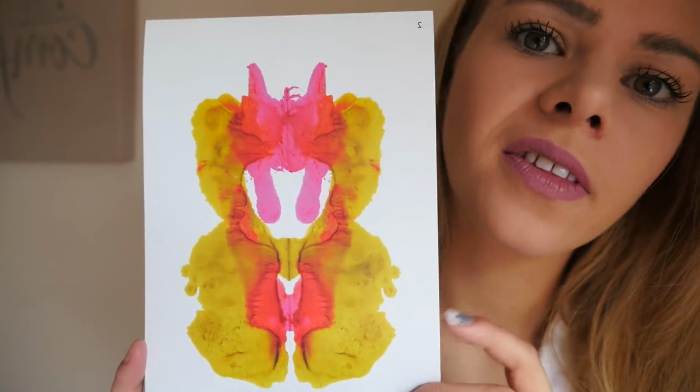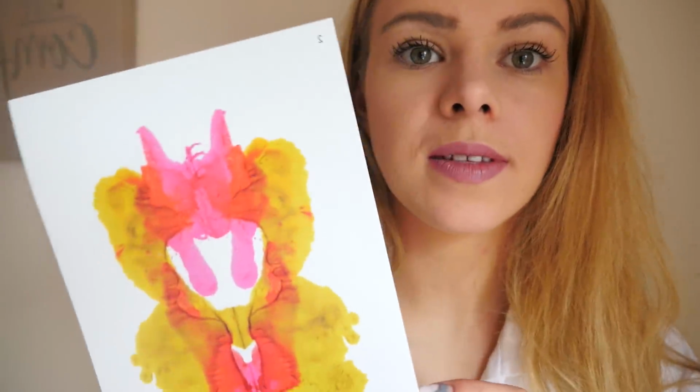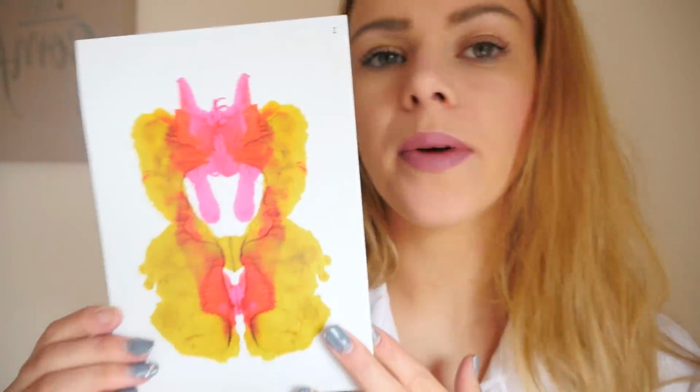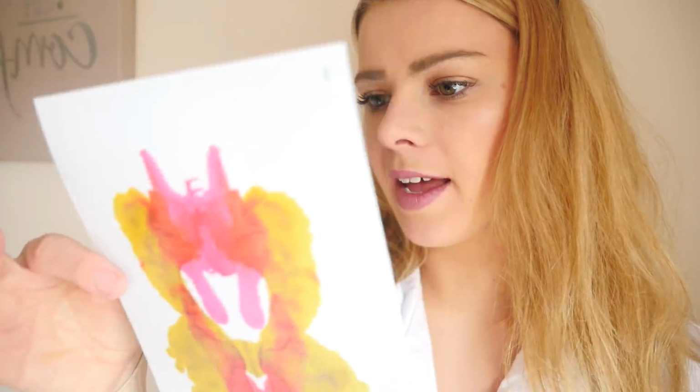Okay. So you feel like you can see a vulva or pelvis. Birth, blood. Okay, I've got that here.